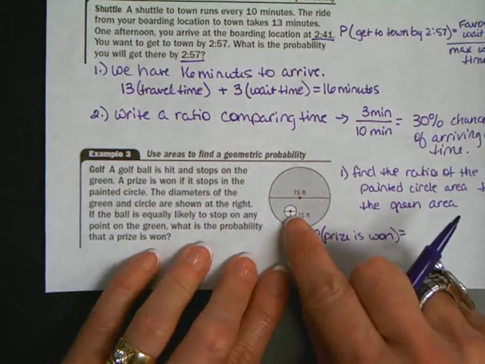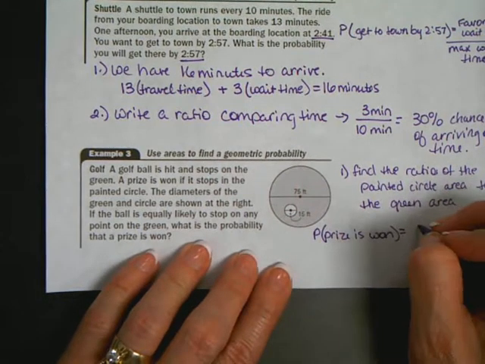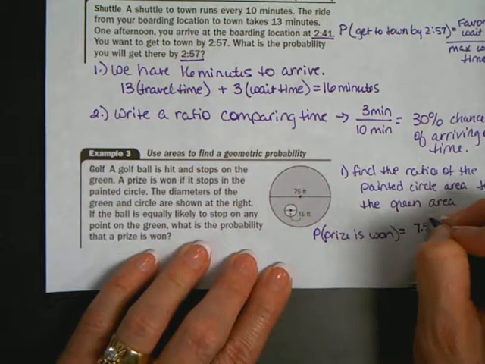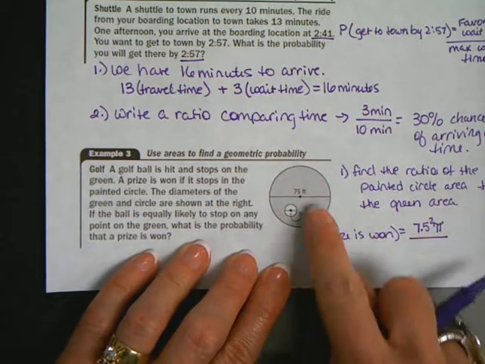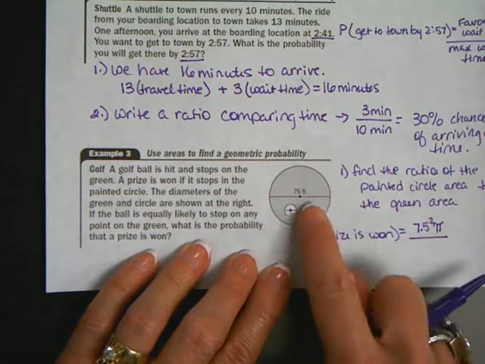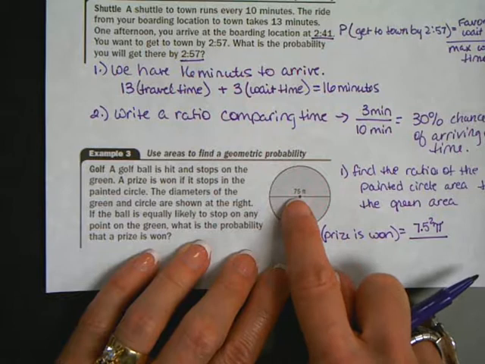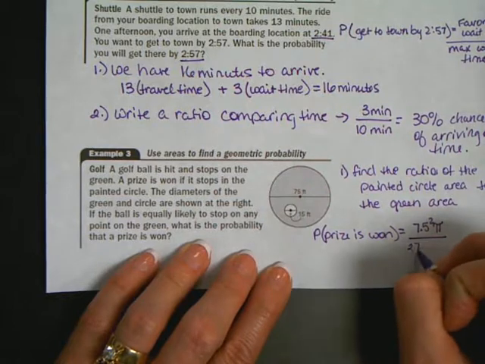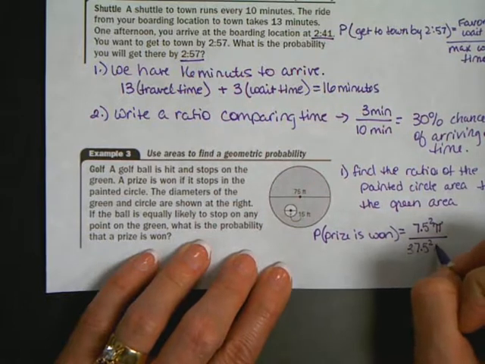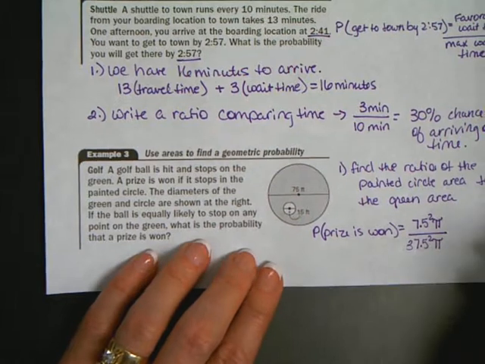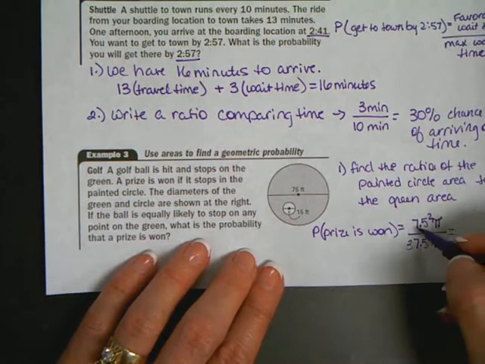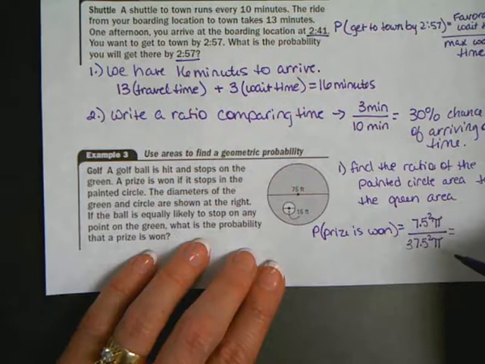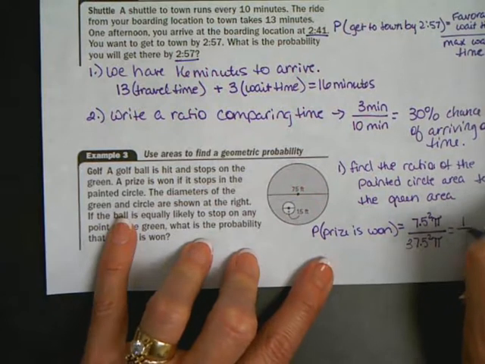So 37.5 squared times pi. Now you can simplify that. The pi is going to divide out, and you square these numbers and reduce them, and you're going to get 1/25. So there is a 1 in 25 or 4% chance of winning.